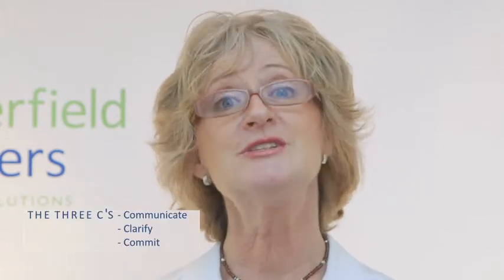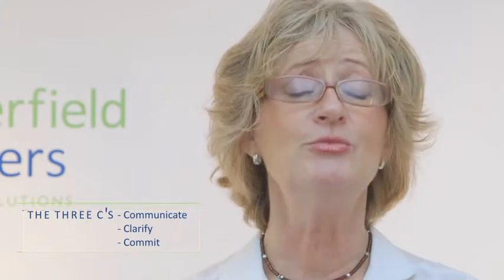But if it is smaller and you're dealing with one of your internal team members or a supplier, it's going a bit wrong, the first thing is to negotiate, talk to them about it. And I use the 3 C's as my memory jogger for this. The first C is communicate. Make sure you communicated with them at the beginning. Did they know everything that they've got to do? If they did, that's great.